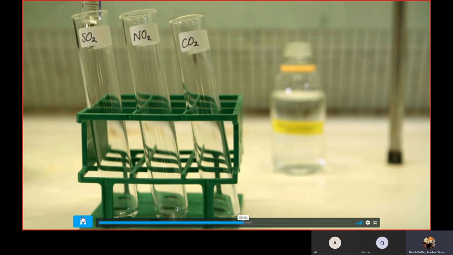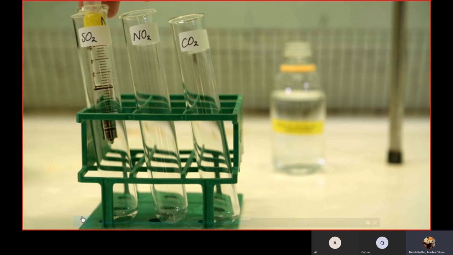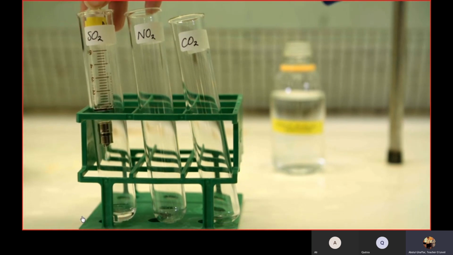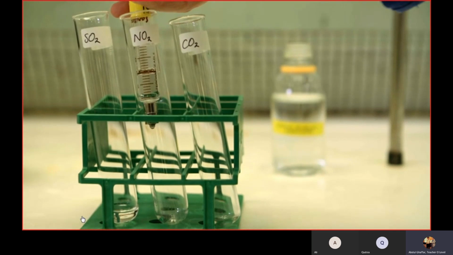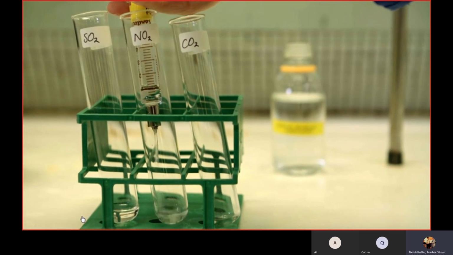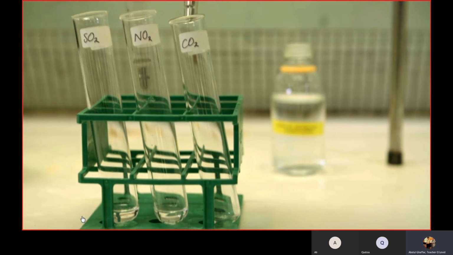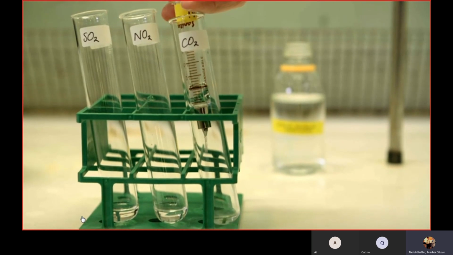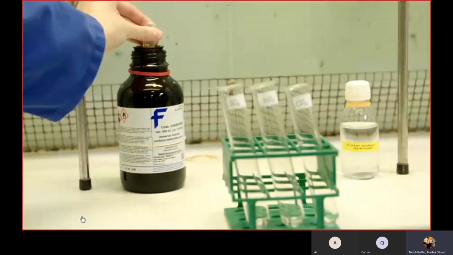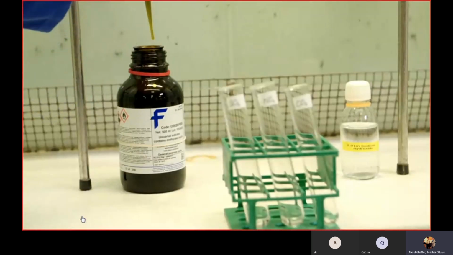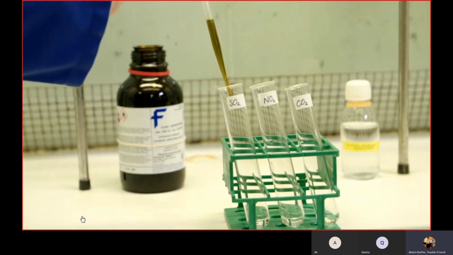Good. Into the 3 test tubes labeled SO2, NO2, and CO2, 2 drops of universal indicator are added to each test tube.